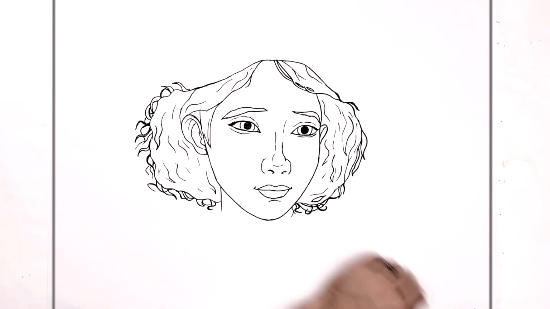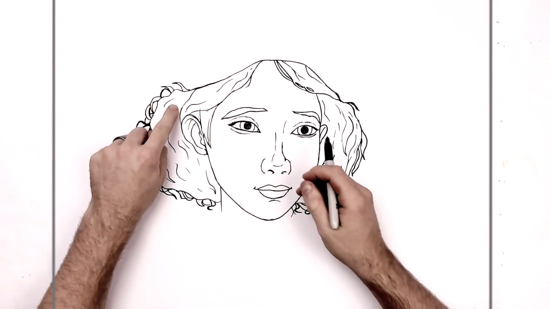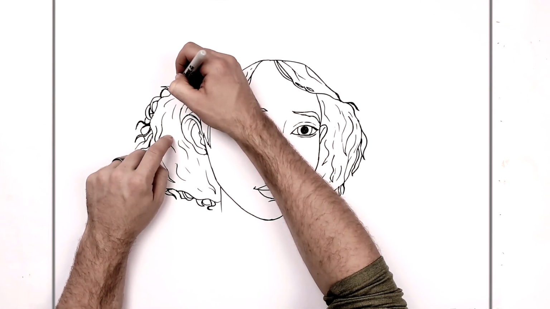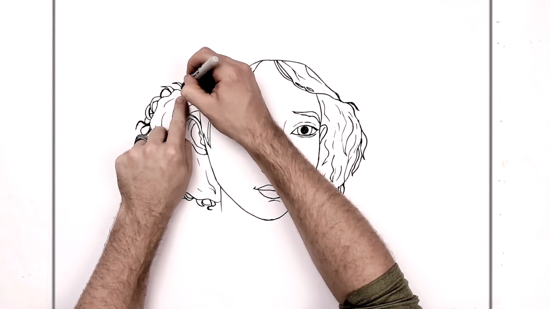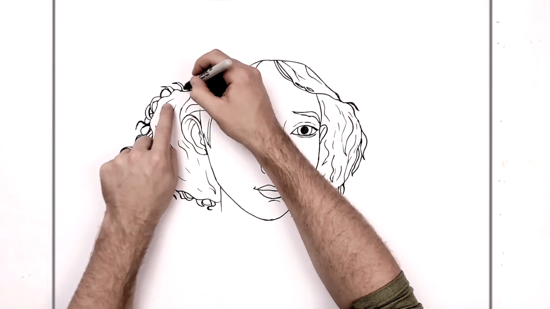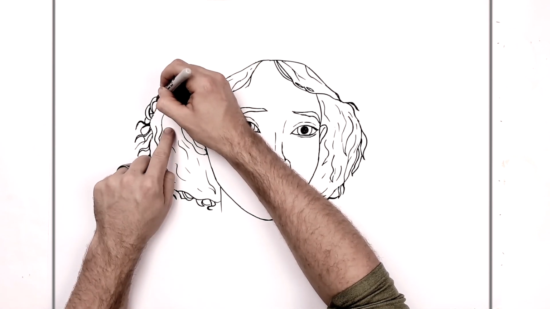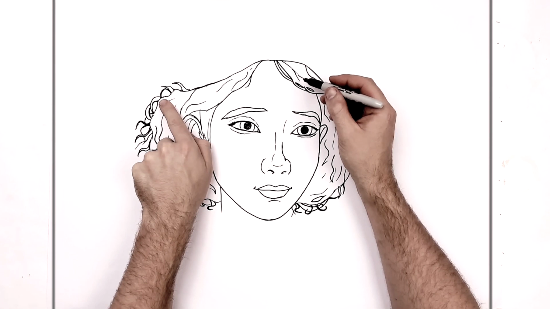Okay, so I think that'll do. And again, any lines that join the hair, like here, you can erase those. If you're drawing with a pencil, you can erase them or color over them. Just here, like these gaps, they'll disappear.